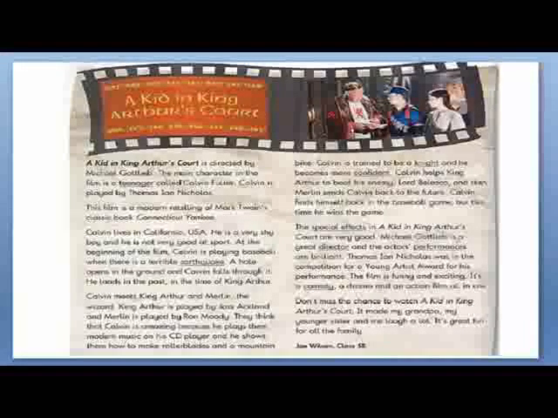This film is a modern retelling of Mark Twain's classic book, Connecticut Yankee. Calvin lives in California, USA. He is a very shy boy and he is not very good at sport. At the beginning of the film, Calvin is playing baseball when there is a terrible earthquake. A hole opens up in the ground and Calvin falls through it. He lands in the past, in the time of King Arthur.